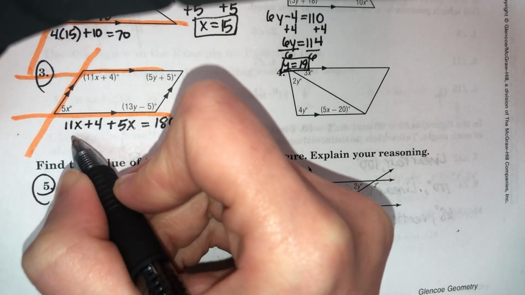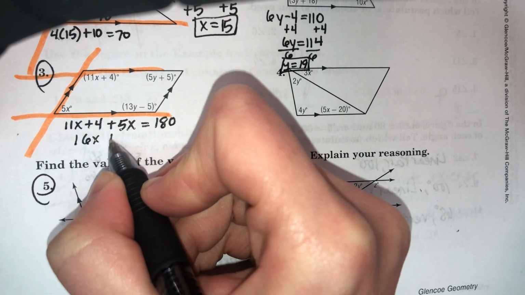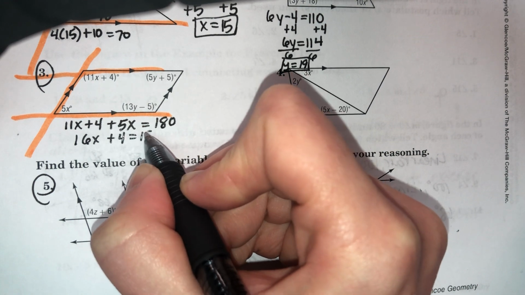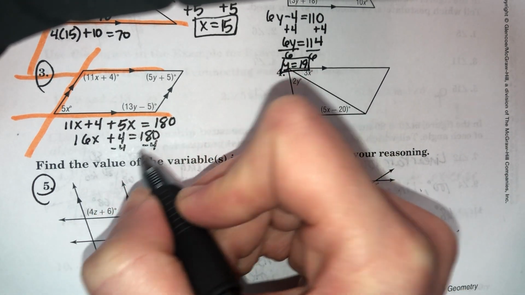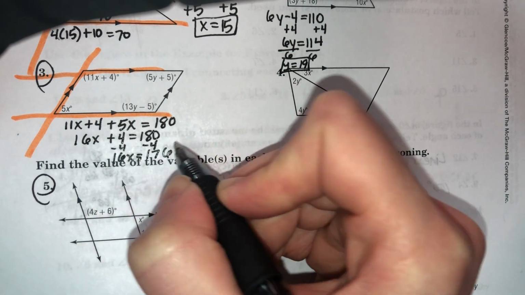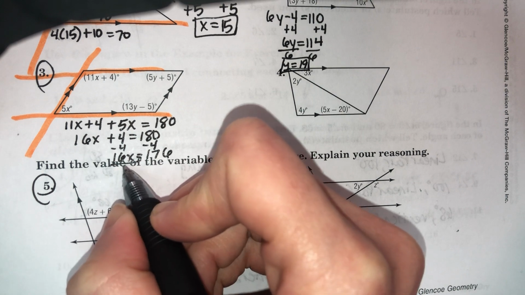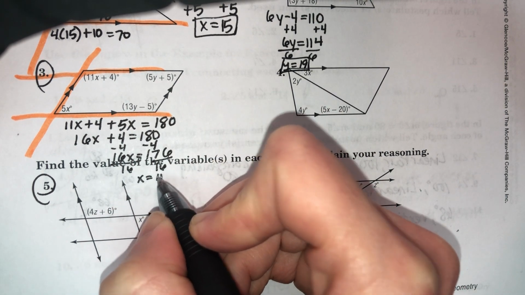So I'm going to combine the like terms. 11x plus 5x makes 16x plus 4 is 180. Now I'm going to subtract 4 from both sides. So 16x equals 176. And then I'm going to divide by 16 on both sides. So x equals 11.